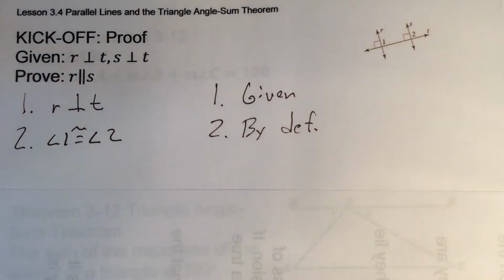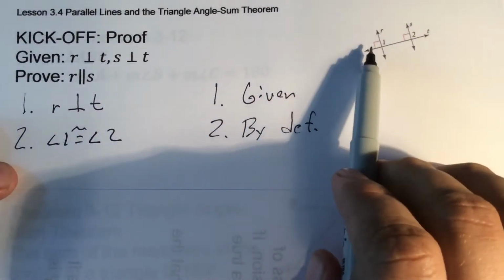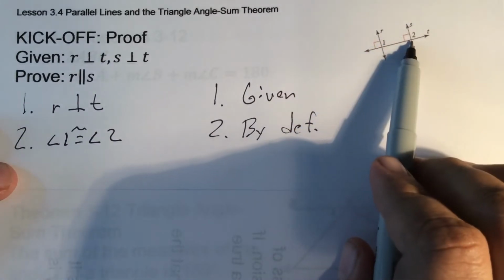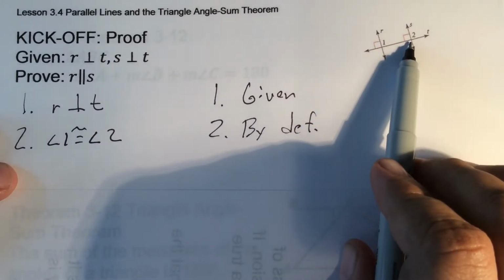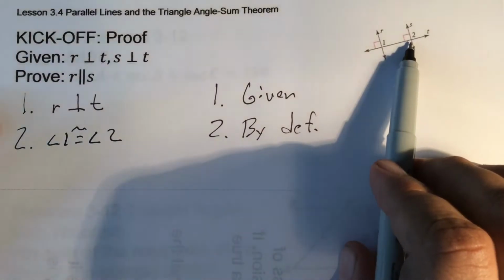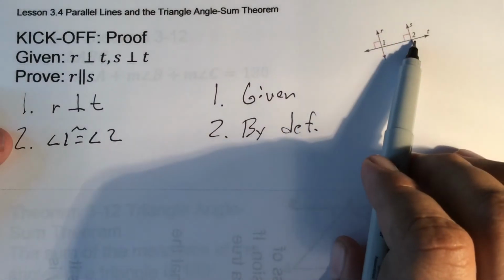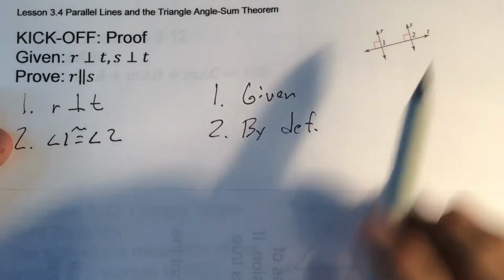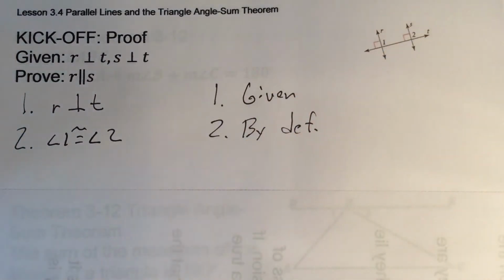And that's kind of going to all encapsulate or include the fact that these are both going to be right angles by definition there. Perpendicular means right angles. We also know that right angles are congruent. So by definition, both of that kind of gets fit in there.